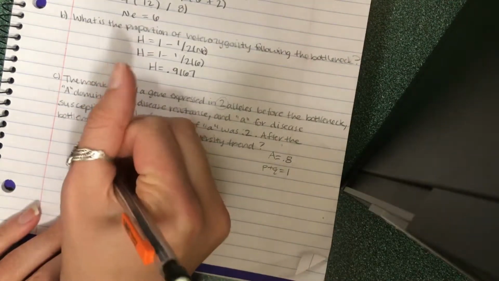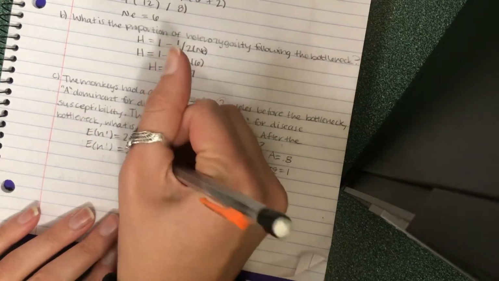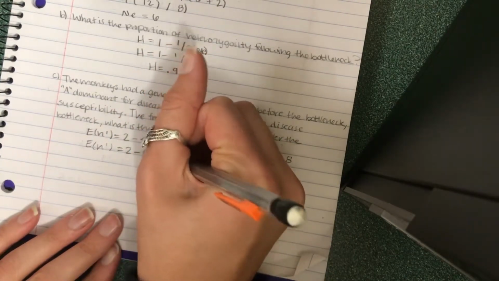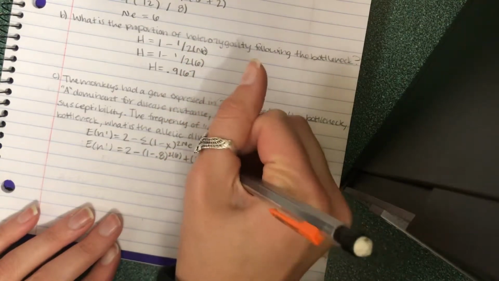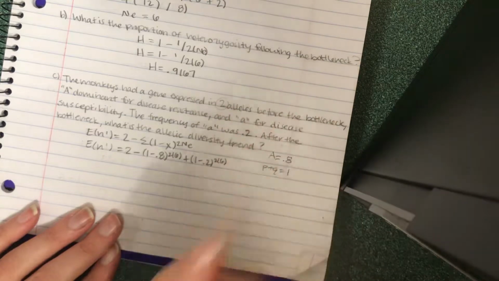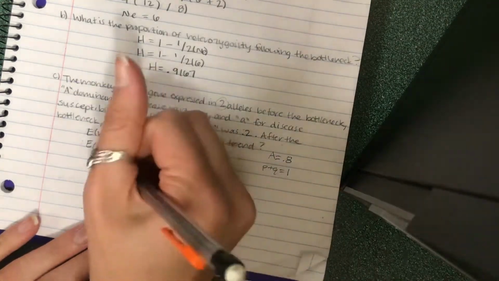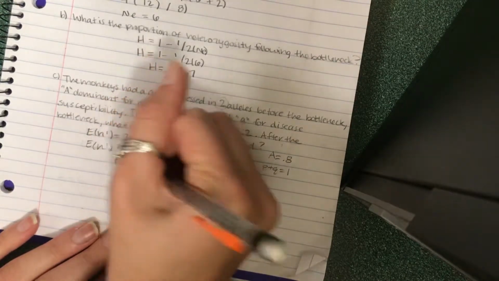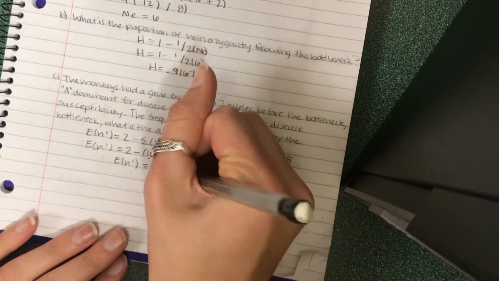So here we have 2 minus (1 minus 0.8) to the 8th plus (1 minus 0.2) to the 8th, like this. And this is going to give us 1.931.